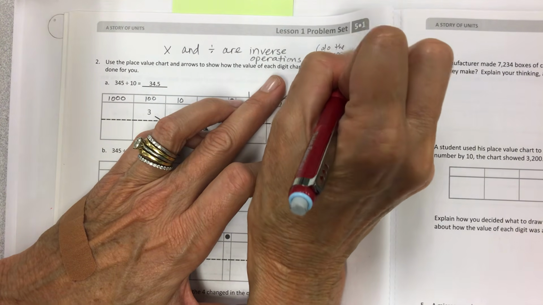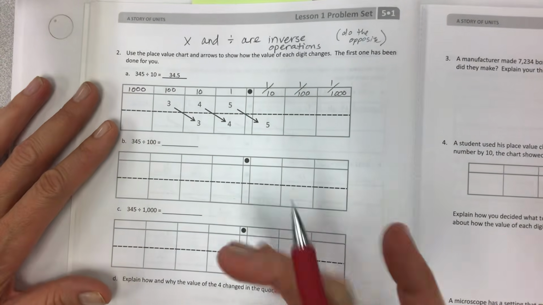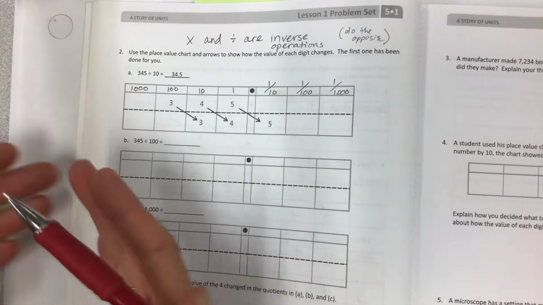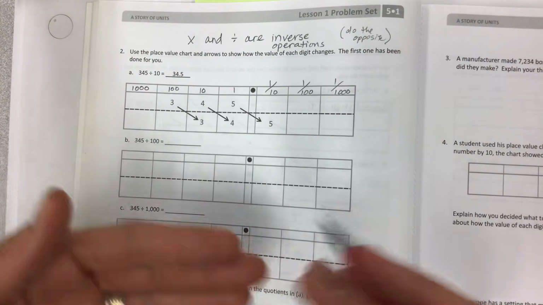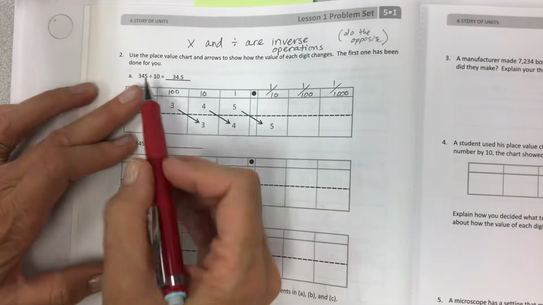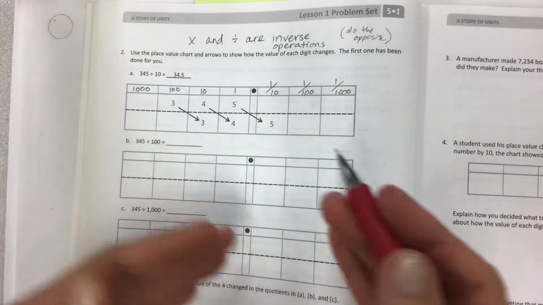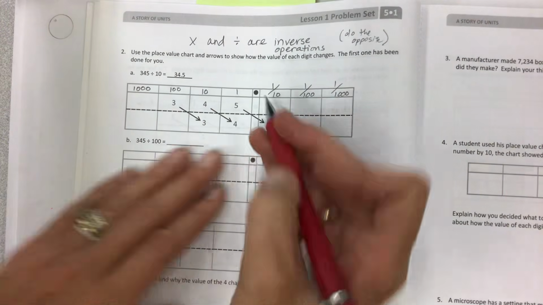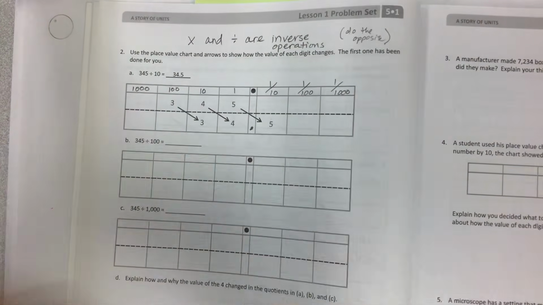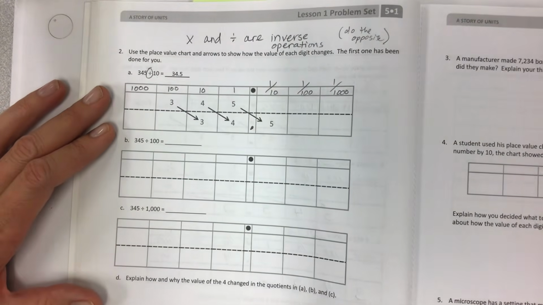Write that down. Okay, they do the opposite of each other. So whatever multiplication does to make a number bigger when we're talking about whole numbers, division undoes it. It makes it smaller. So when I have 345 and I divide by 10, I'm really taking 1/10 of that number. So we shift to the right. In the same way that we multiplied and went to the left, we shift to the right with division. Watch your signs on these activities.